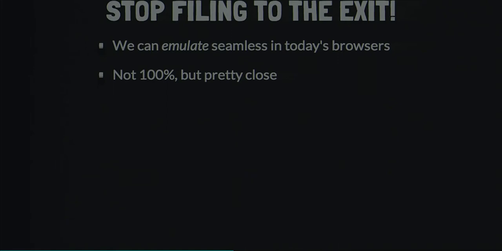For the rest of the talk, I'm just going to guide you through some of the steps that we do to make it happen. It's, of course, not 100%. It's pretty good.